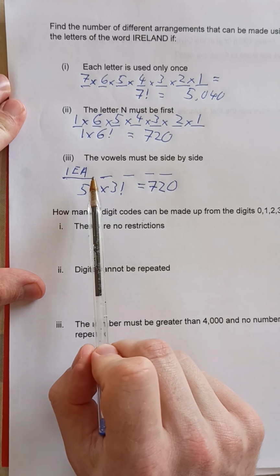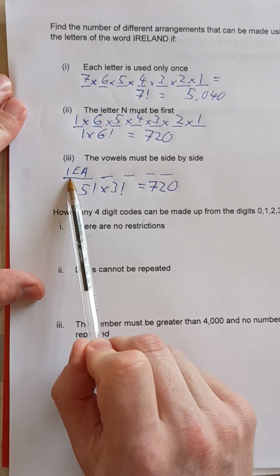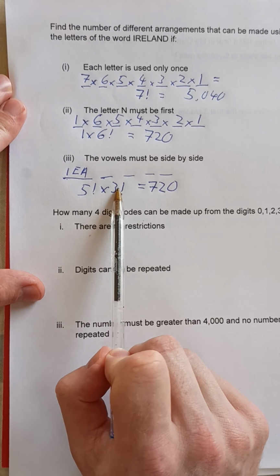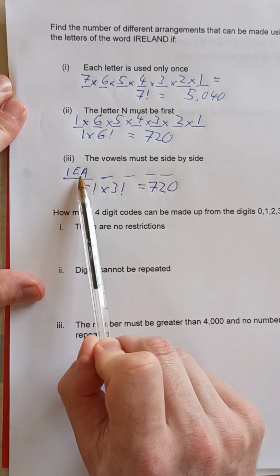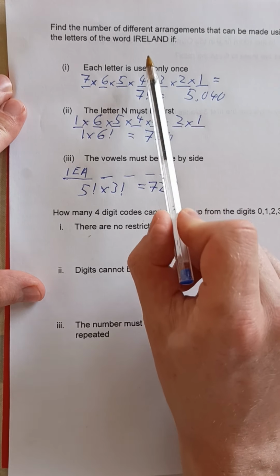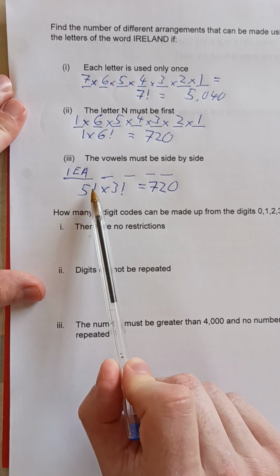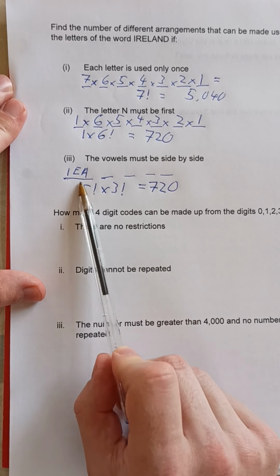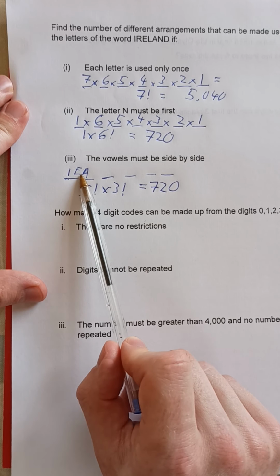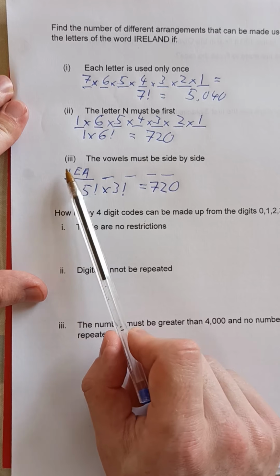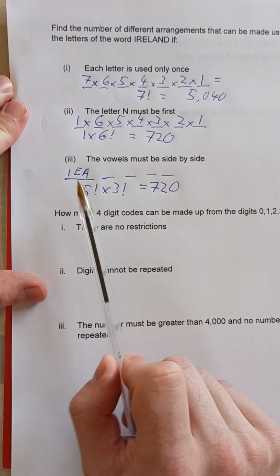Just going over this one here. When it says the vowels must be side by side, we have 3 vowels, so that gives us the 3 factorial, because they can be arranged in 3 different ways. Common mistake now is that people will write down 4 factorial. So yes, there's 4 other letters, but I, E, and A have to be classified as one group. So then we have 5 different groups, so that's why we have 5 factorial.